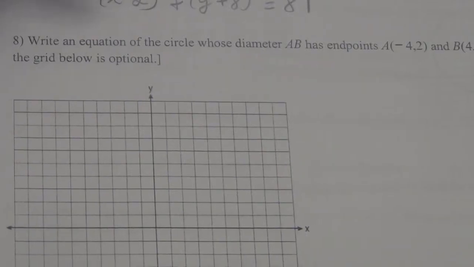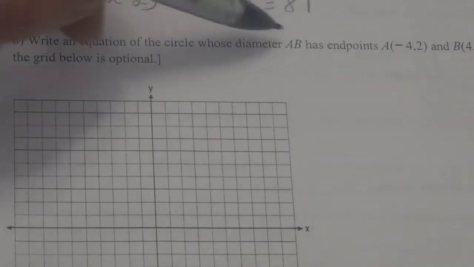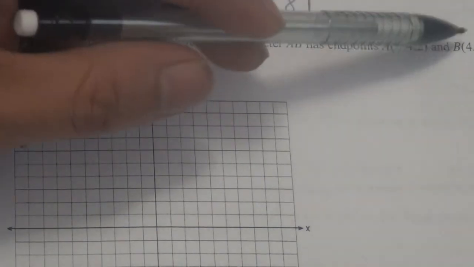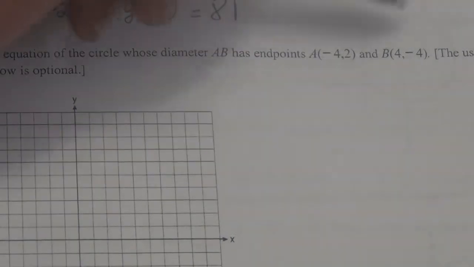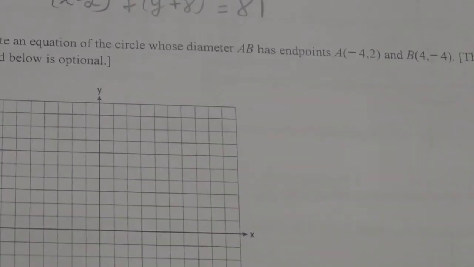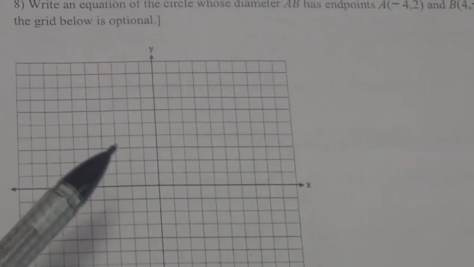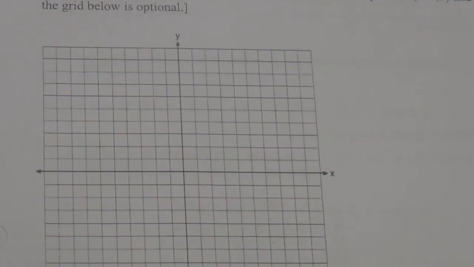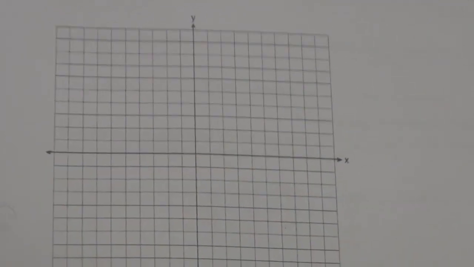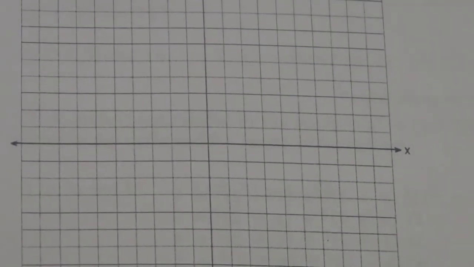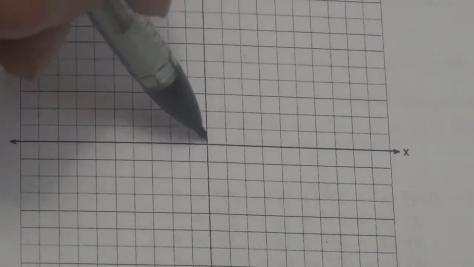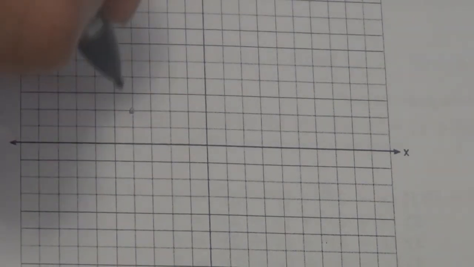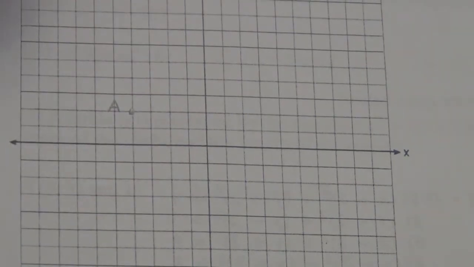Alright, so problem number 8. Write an equation of the circle whose diameter AB has endpoints A with -4,2 and B with 4,-4. Alright, so the use of the grid is optional. Well, I am going to use the grid, but of course I'm always going to do it algebraically. So let's do this. I'm going to zoom in a little bit. The first point is -4,2. So -1, 2, 3, 4, 2 right here. That is going to be point A. And now point B is going to be 4,-4.